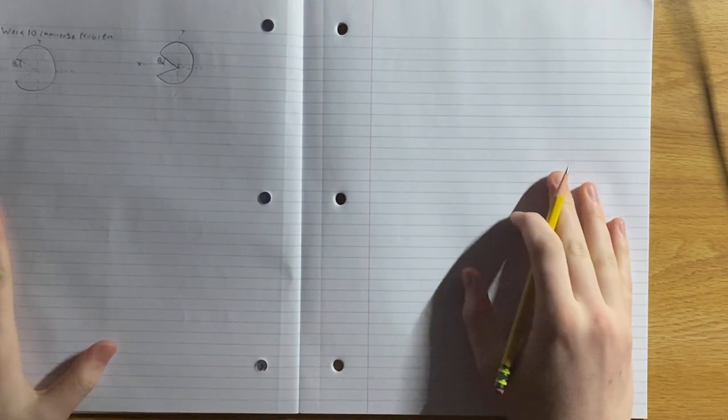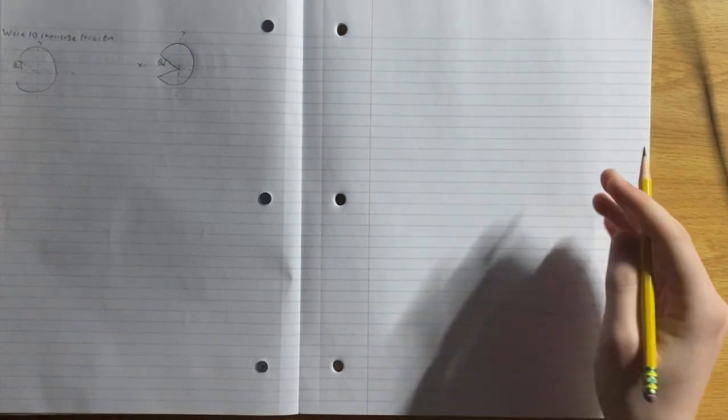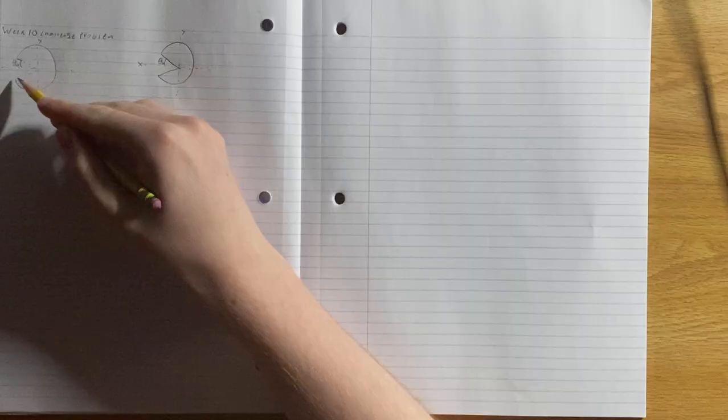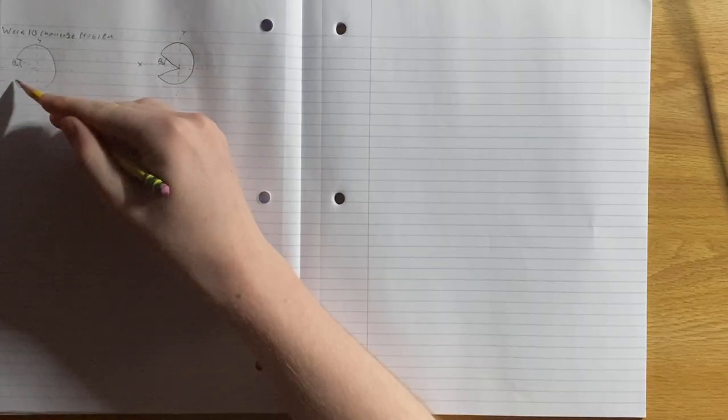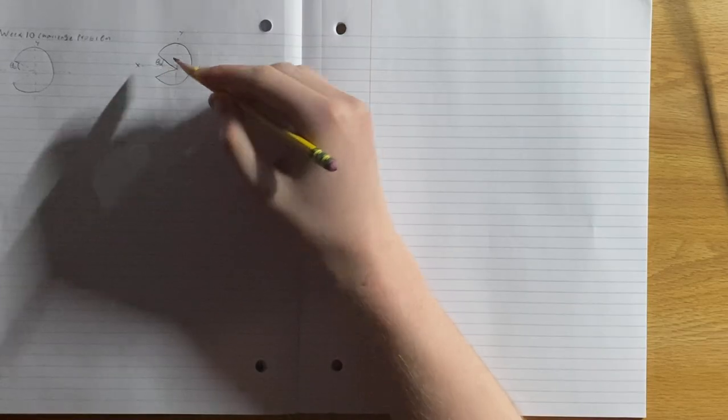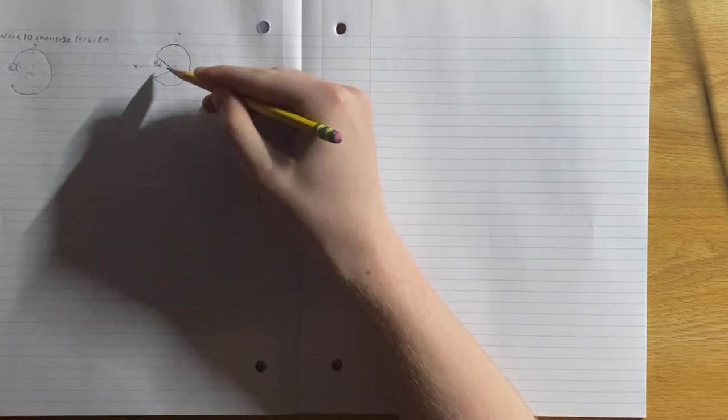This is my solution video for the week 10 challenge problem. The problem is you've got these two shapes. One is a ring with an arc with an angle 2 theta naught removed on either side of the x-axis, and the other is a disk with the same arc removed.